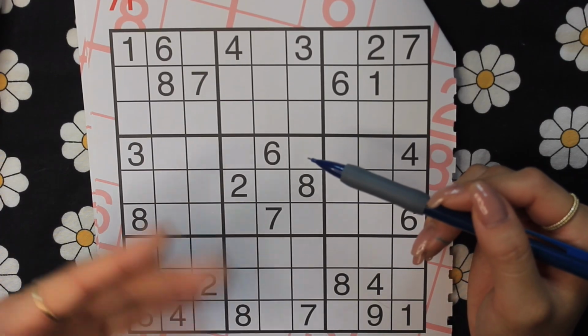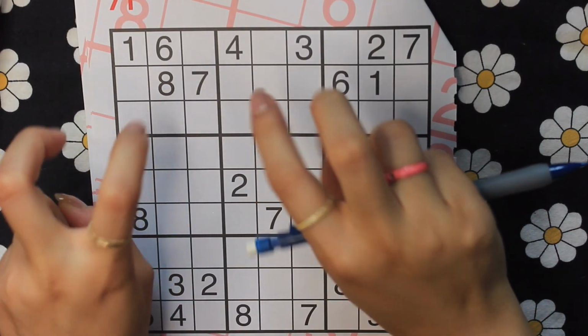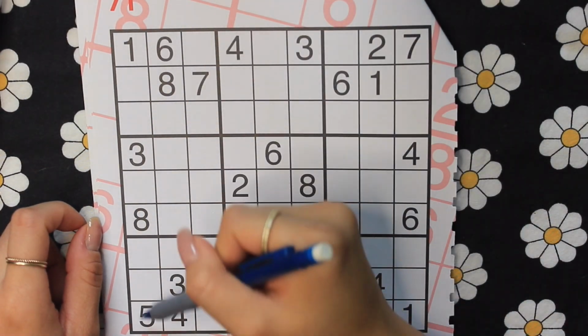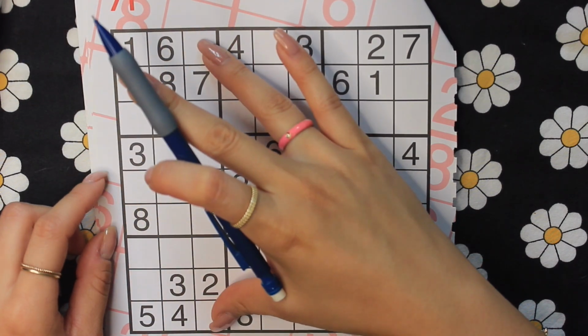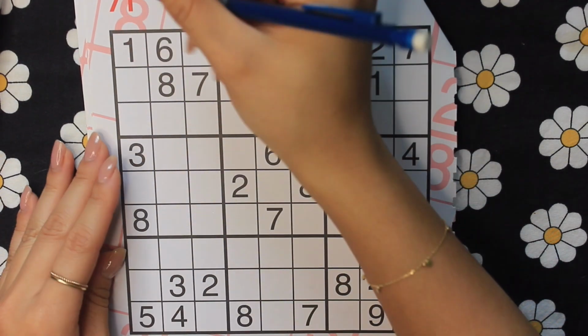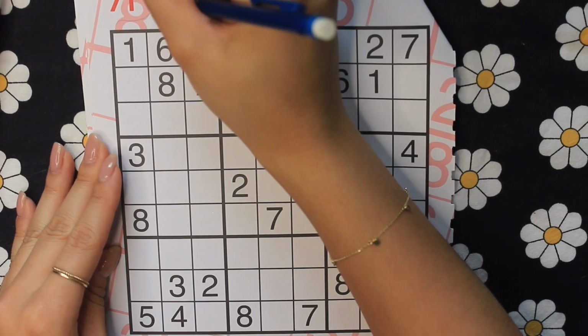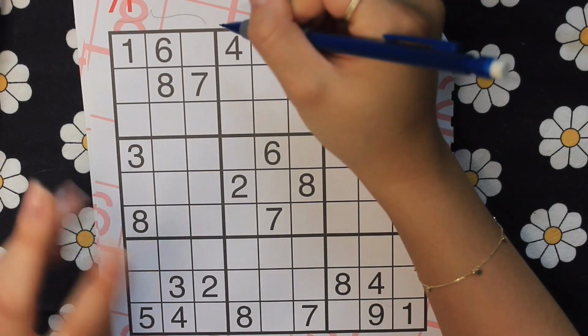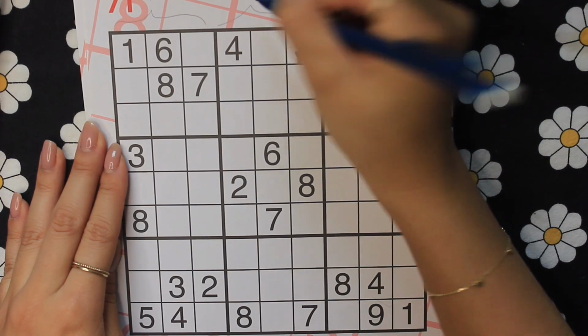So the way that I like to start Sudoku is by first looking at each chunky column. So this first column of 3 columns, I would consider like one chunky column, and then 2 and so on.